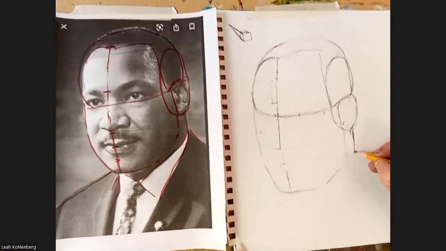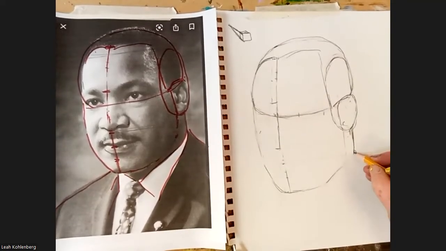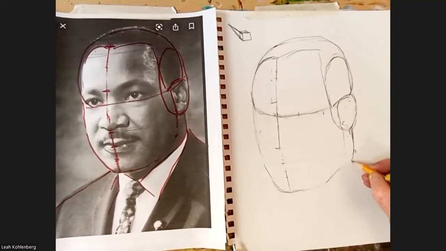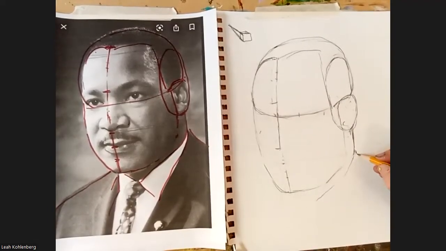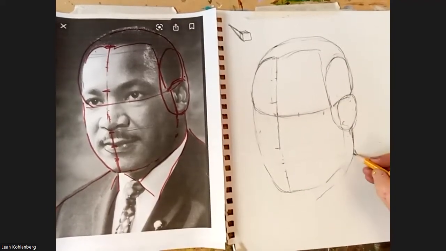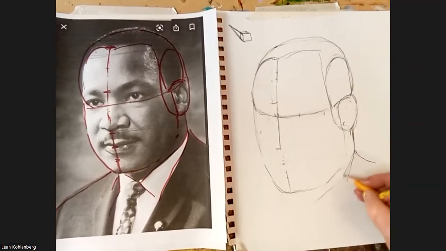That's where the neck ends here. And then I have this shirt shape, and this goes off like that.